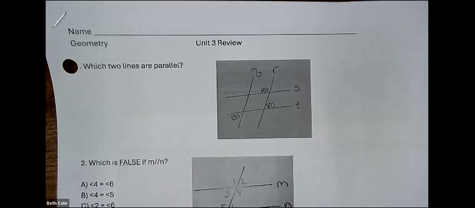First one, which two lines are parallel? So see how it looks like a little tic-tac-toe? What we need to do is figure out which line to cover up, okay? And you can also fill in a little extra of it using your vertical angles, but you want to just be a good noticer.